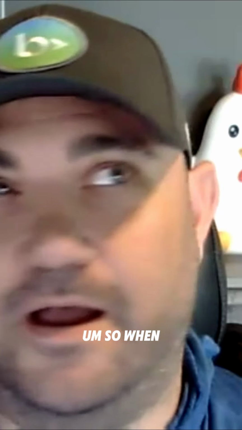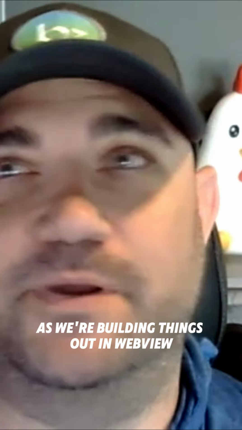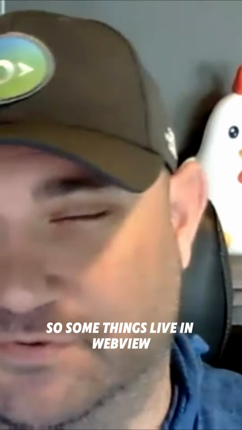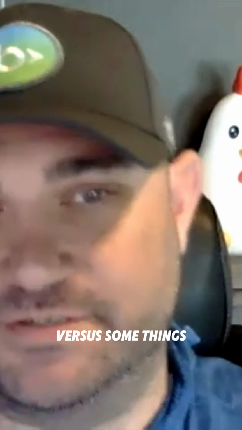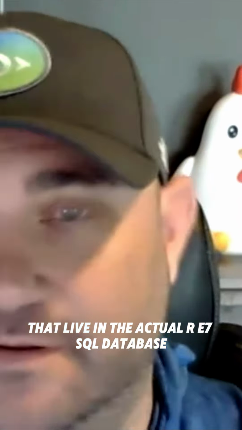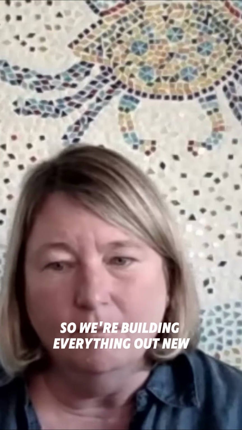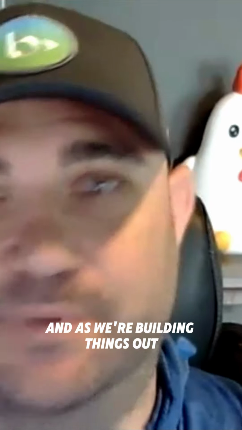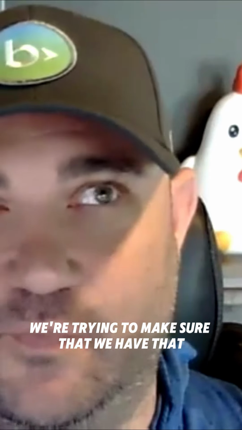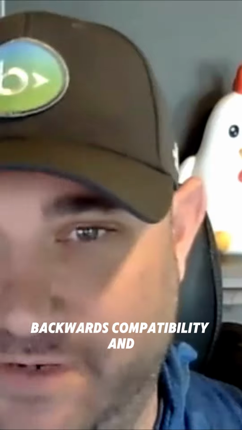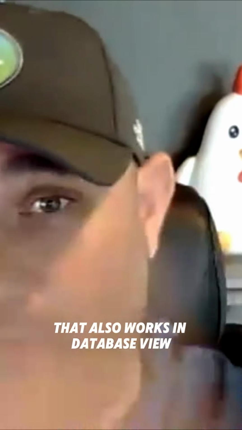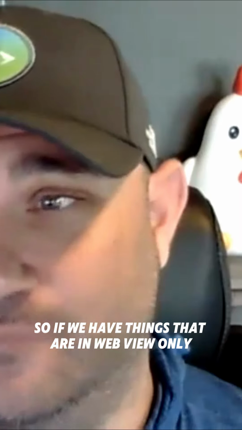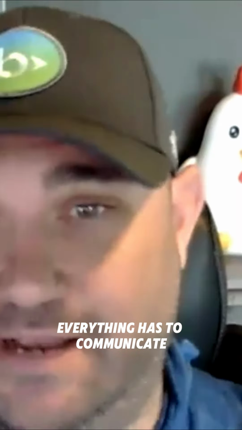Yeah. So as we're building things out in WebView, we have our WebView data. Some things live in WebView versus some things that live in the actual RE7 SQL database. So we're building everything out new. We have data stores on the website. And as we're building things out, we're trying to make sure that we have backwards compatibility and everything that works in WebView also works in database view. It's talking all the right stuff. So if we have things that are in WebView only, everything has to communicate.